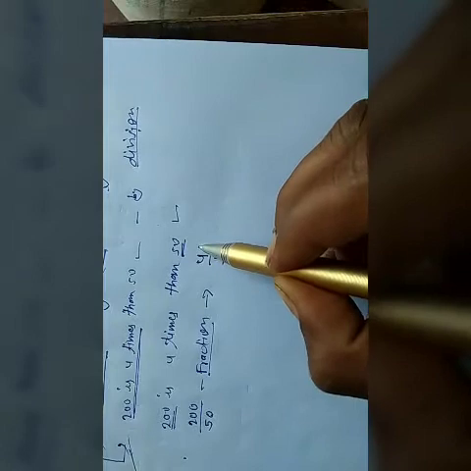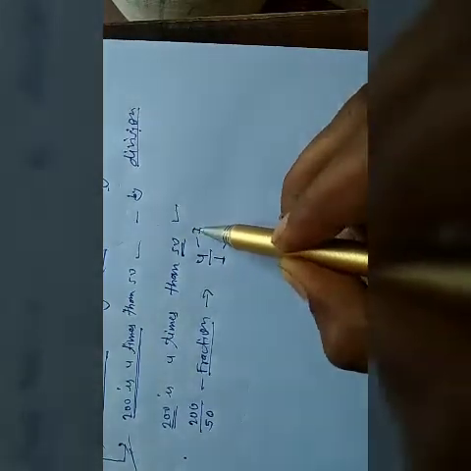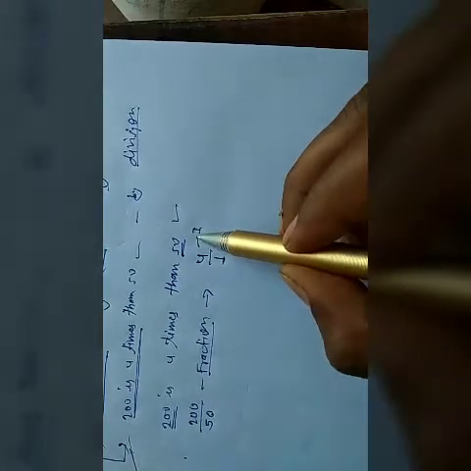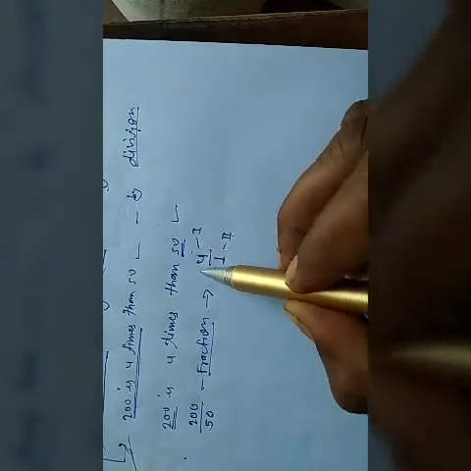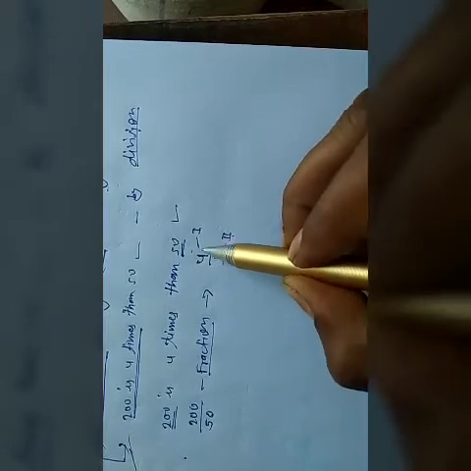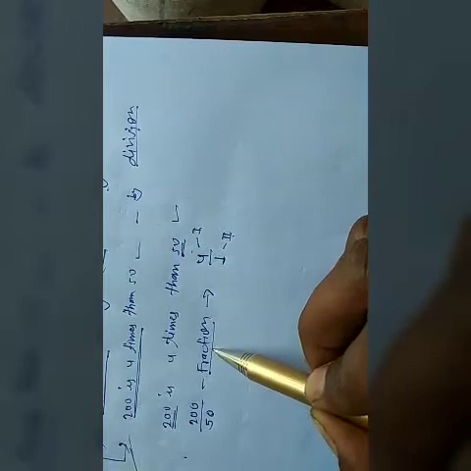It means this is called the first quantity and this is called the second quantity, meaning first term and second term. So the first term is 4 times the second. This relation, the lowest term of a fraction, is called a ratio.